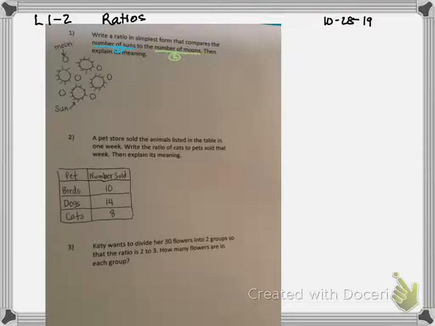So since I'm not talking about the moons compared to all those figures, I'm talking about the part that are the suns to the part that are the moons, this is a part-to-part comparison. Well, let's do it with the colon. I'm going to have to get another color here. That's too phosphorescent for me. Let's try a little darker. That's better. Part to part.